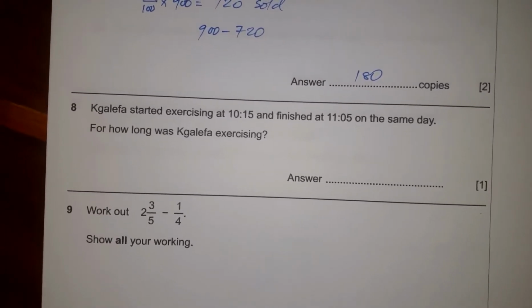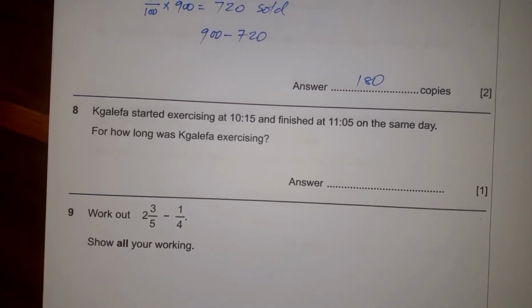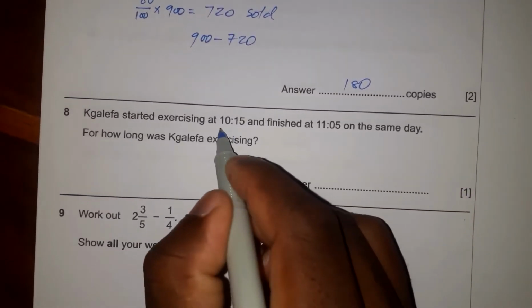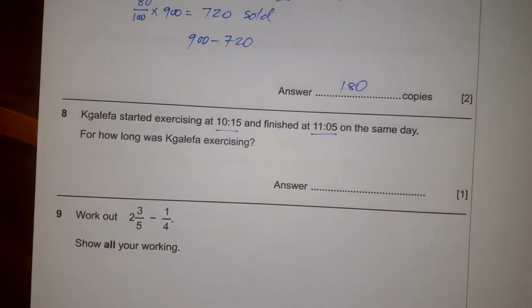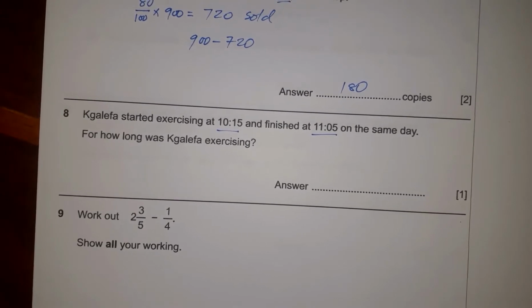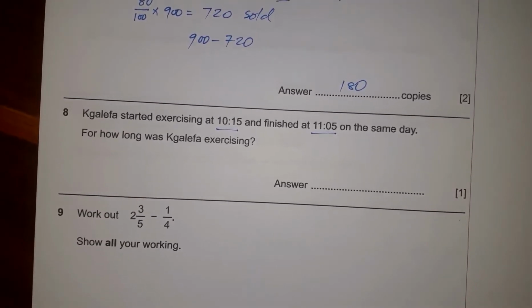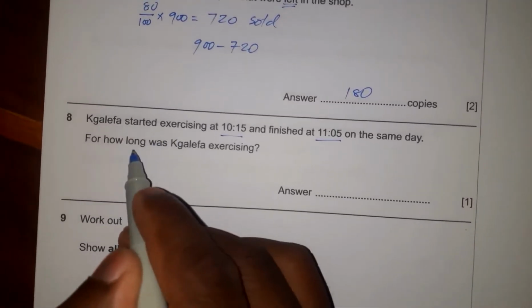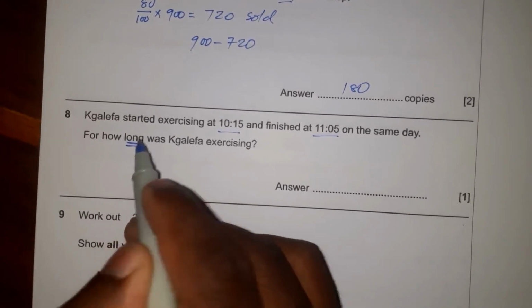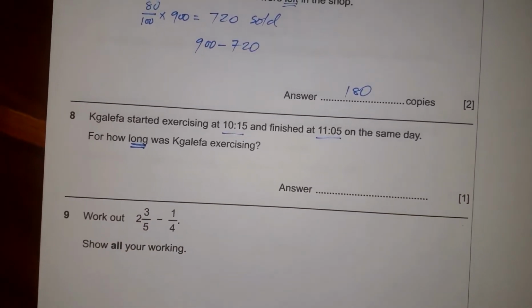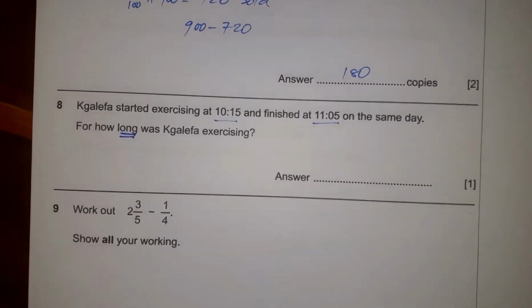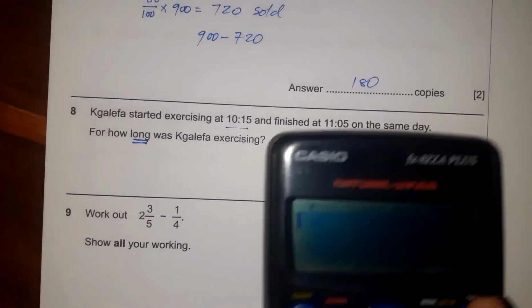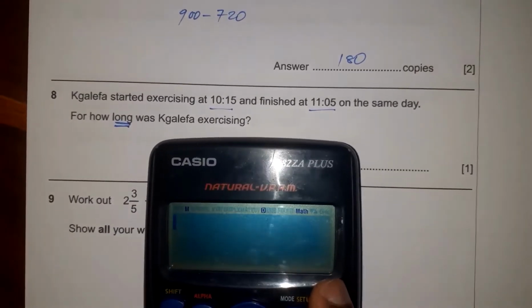Number 8. Kalefa started exercising at 10:15 and finished at 5 minutes past 11 the same day. For how long was Kalefa exercising? You can still use a calculator to make it easy.